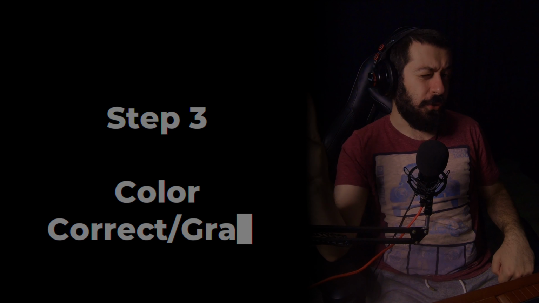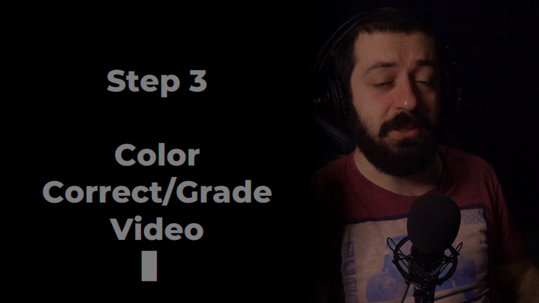Okay, step number 3 is to color grade your videos. This is a bit controversial, because many people do this a bit later, since they can. For example, if you're using Premiere Pro or maybe even DaVinci Resolve or Final Cut Pro, you can do this at later stages, much later stages.